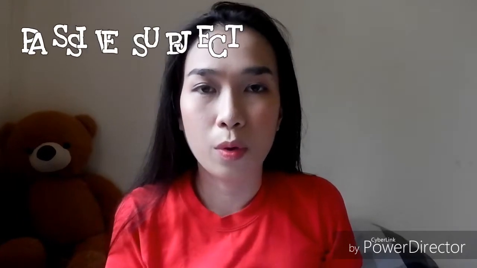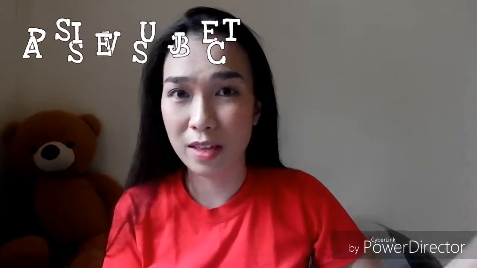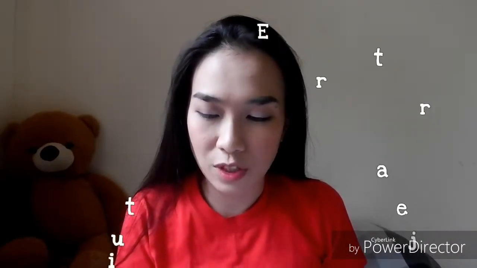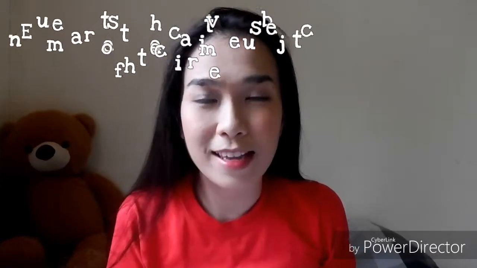certain crime. Okay? And then we have the passive subject, or these are the injured party. Yung mga ginawa ng masama or mga victim or yung mga na-injured. So Article 16 of the Code enumerates the active subjects of the crime. So under Article 16, those are the active subjects of the crime.